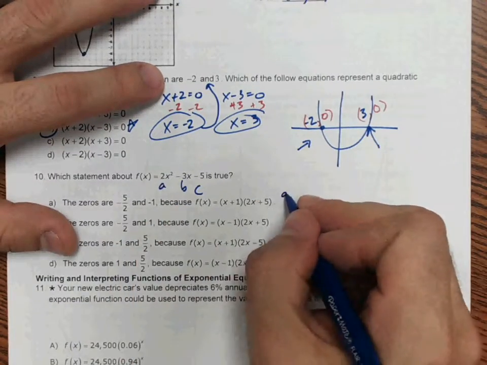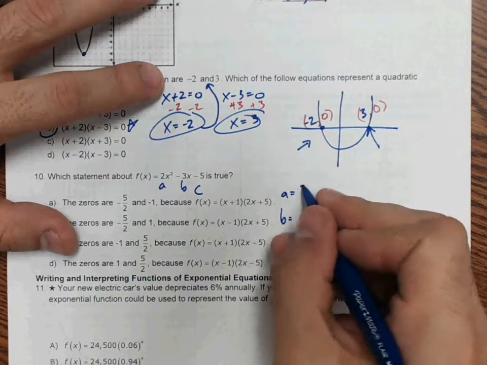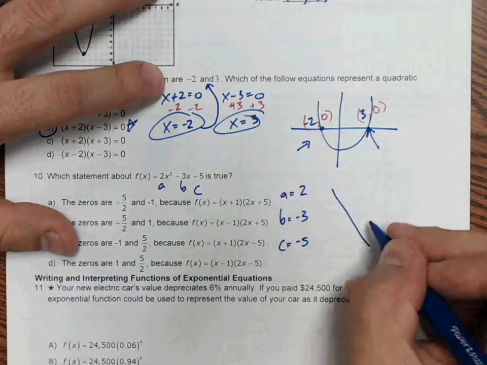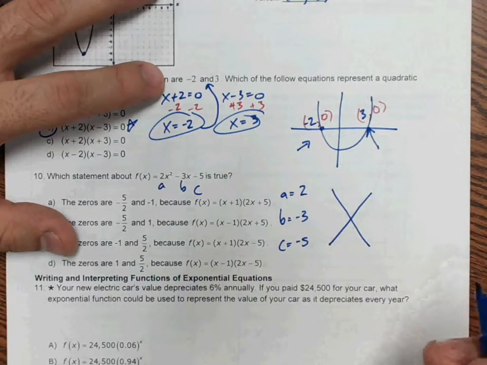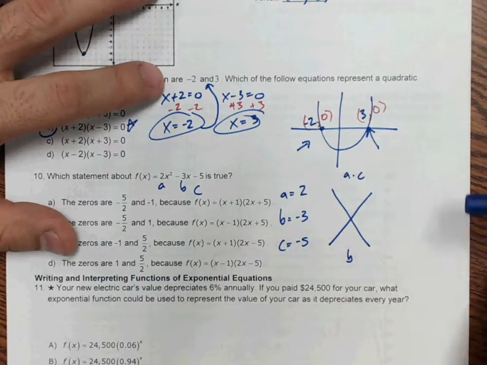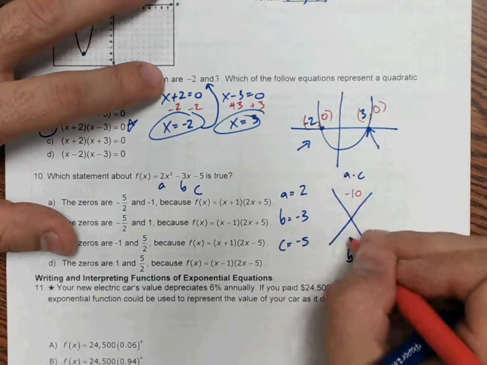Now, is this already set up where we have A, B, and C? Sure is. So A equals, B equals, C equals. A is 2, B is negative 3, C is negative 5. We are going to use the bottoms up method to figure out what these values are. Remember, on the top, A times C, on the bottom is B. So 2 times negative 5 is negative 10, B is negative 3.